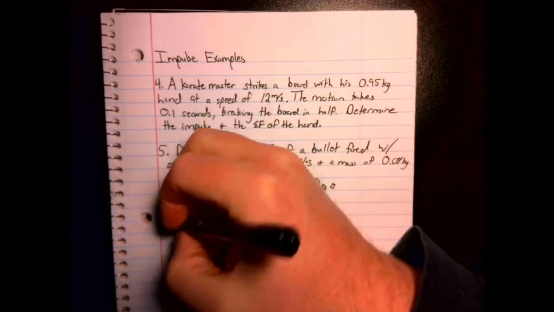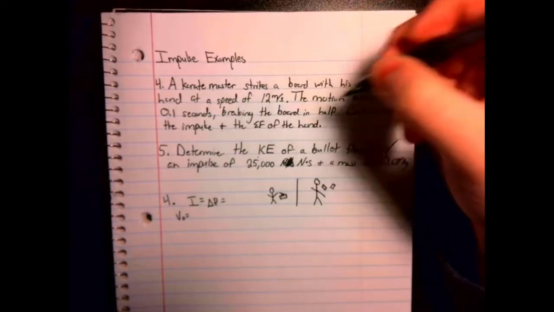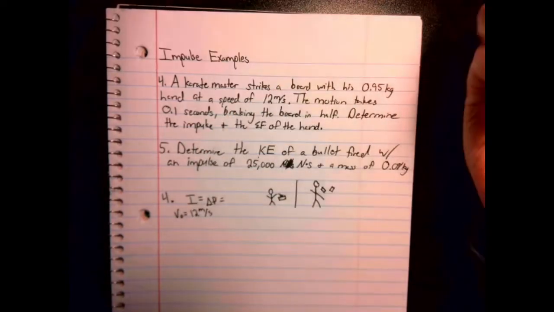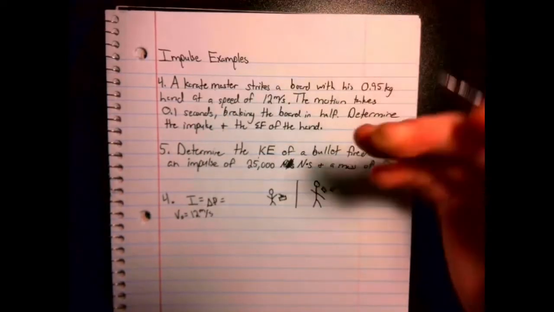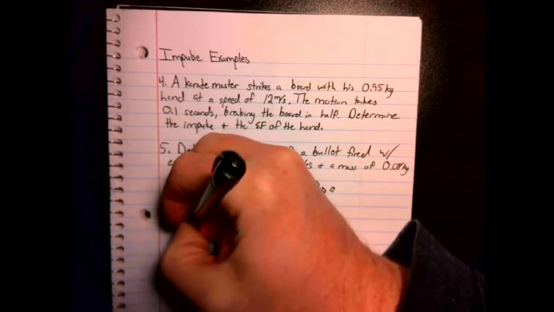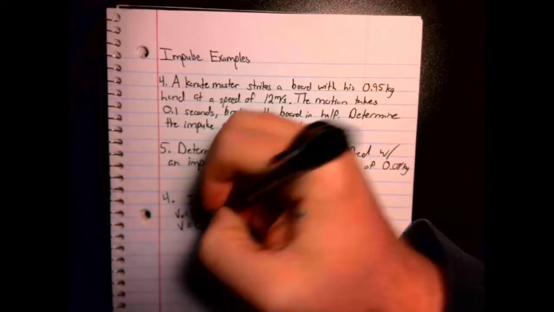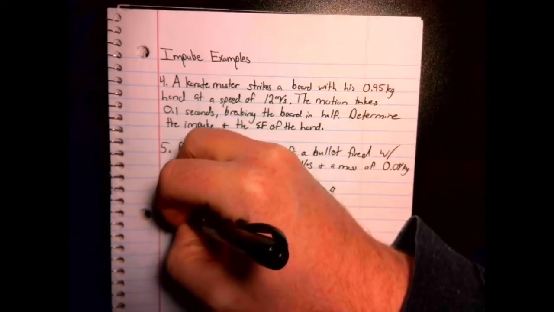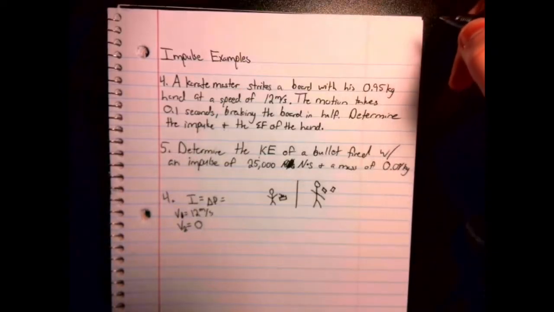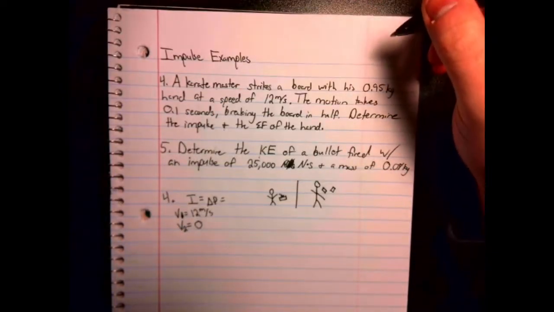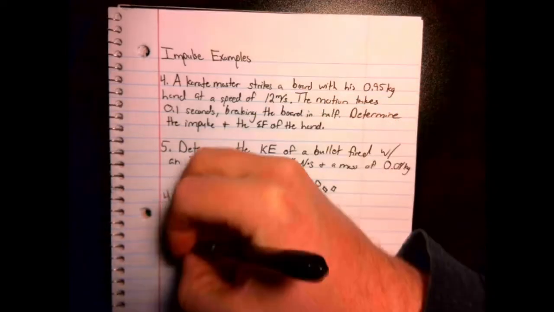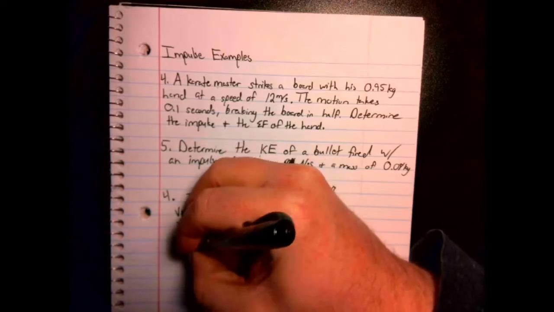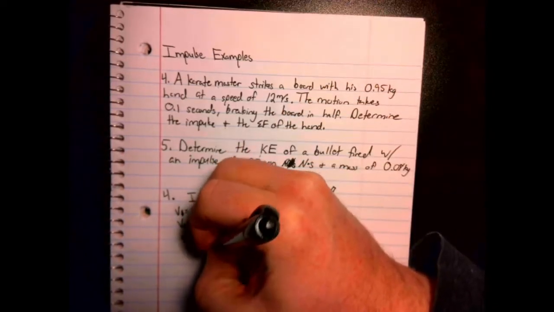So we actually know V naught is the original motion that it tells us. It's going to originally be moving at 12 meters per second. But after breaking the board, and even at the exact moment of impact with the board, it would have a final velocity of 0. I know I've been using V1 and V2. I apologize that I keep flipping back and forth between them. Let me switch to V1 and V2 just to stay a little more consistent. And we also know a mass. Mass is equal to 0.95 kilograms. And we know a time. Time is equal to 0.1 seconds.